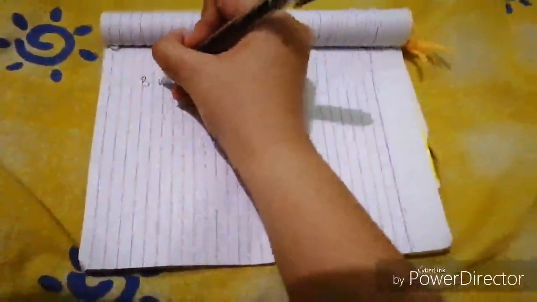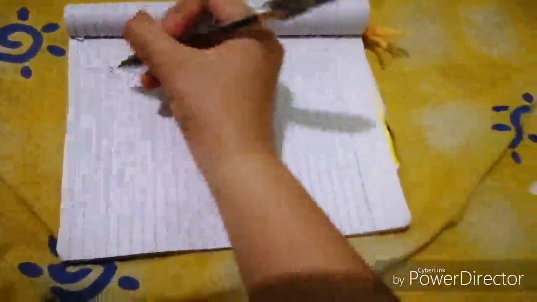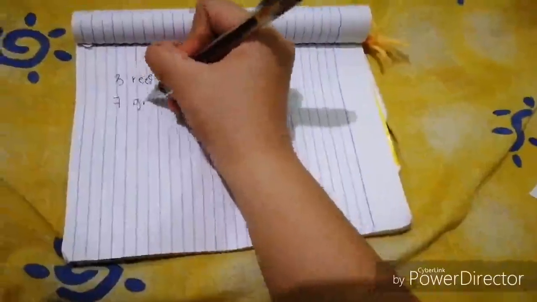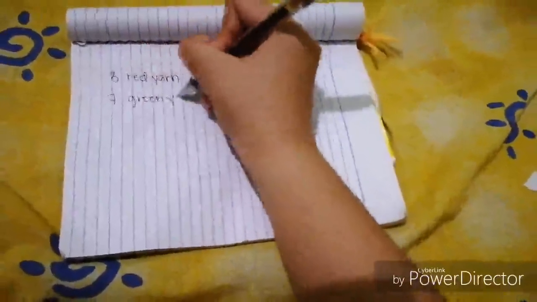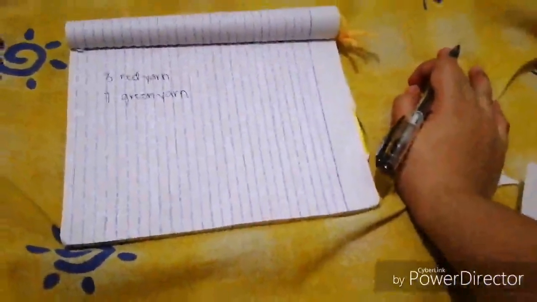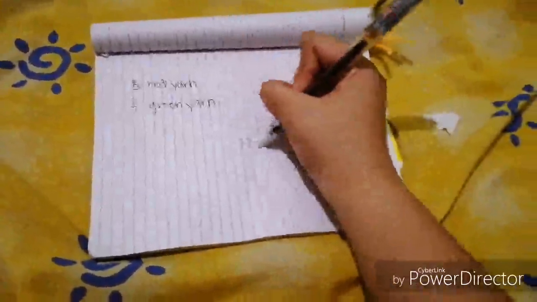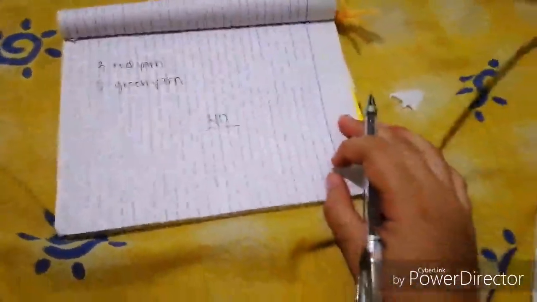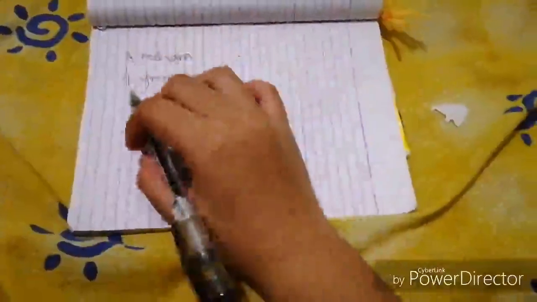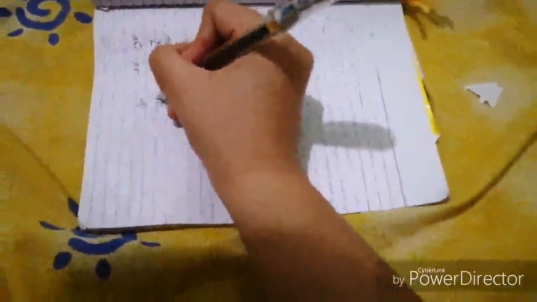The given in our first problem involving ratio are 3 balls of red yarn and 7 balls of green yarn. And the question is, how many balls of green yarn are there if the box contains 40 balls of yarn? So let's put this in its ratio form, which is 3 and 7.